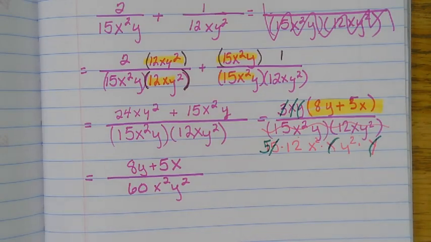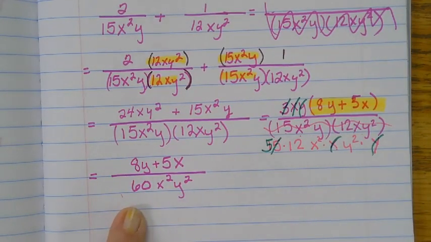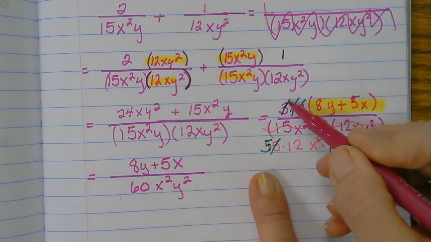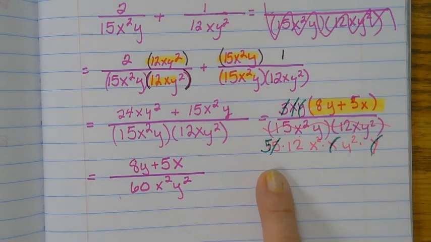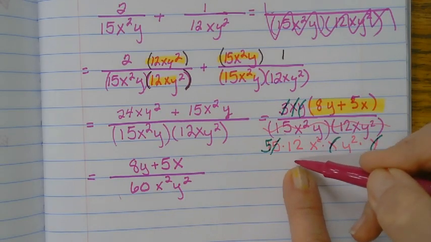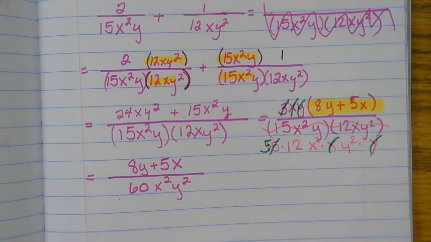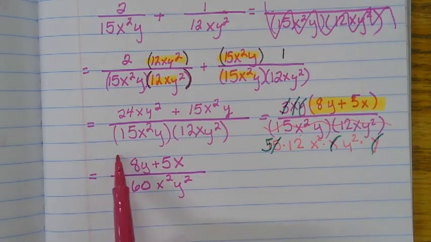Is there anything else we could do from right here? Well, I did the 3 into the 15. You can't do it to both. You could have put it into the 12 and made this a 4, but then it would have been 4 times 15, which would have still been our 60. Okay, so we're done.